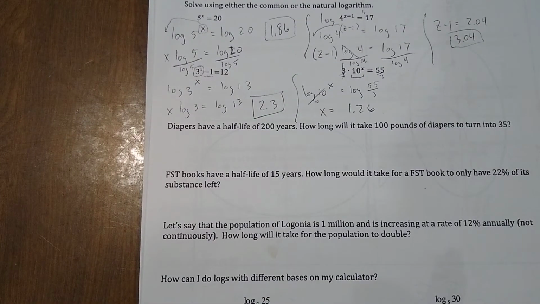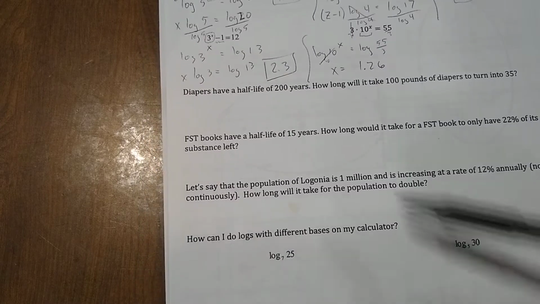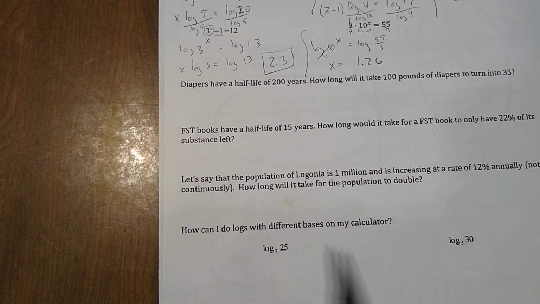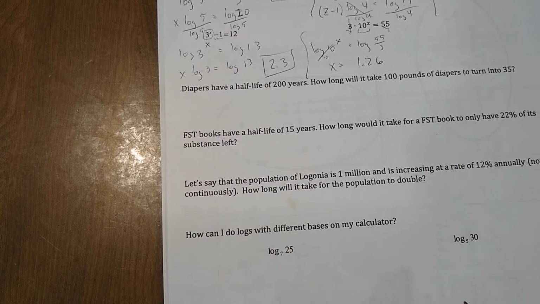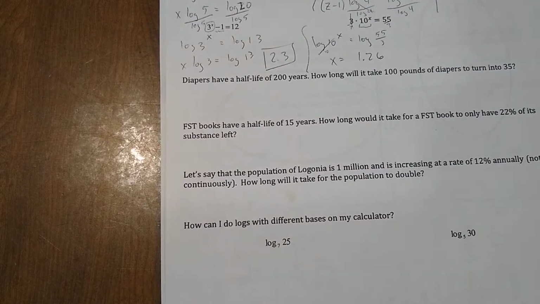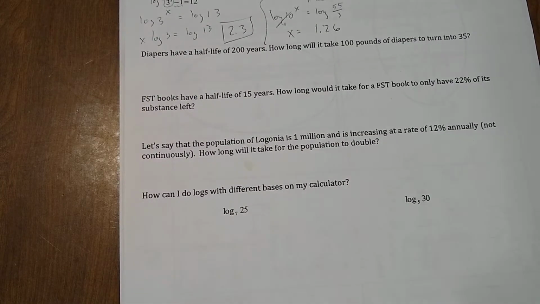And I really should switch the order. I like this third example for the best one to start with, and then we'll look at the other ones after that. So jump down to this third example. Say the population of a town, Lagonia, is 1 million, and it's increasing by a rate of 12% annually, not continuously. How long will it take for the population to double? So issues of population growth, population control.